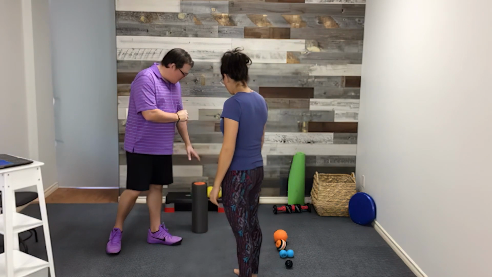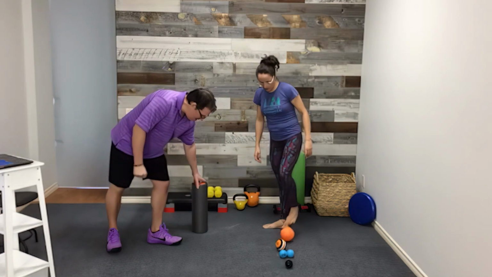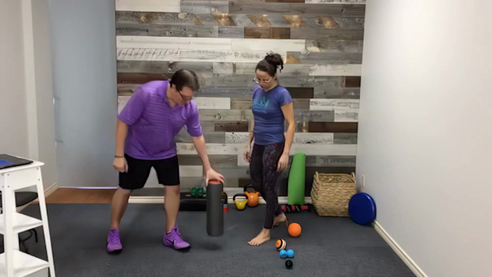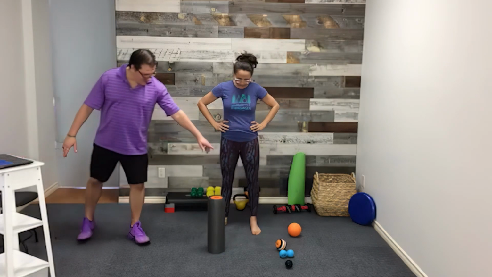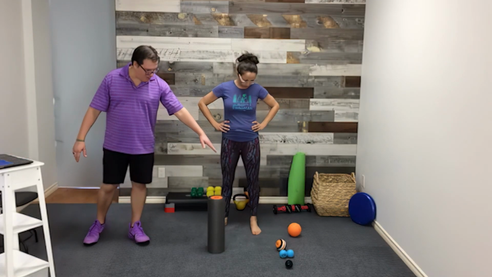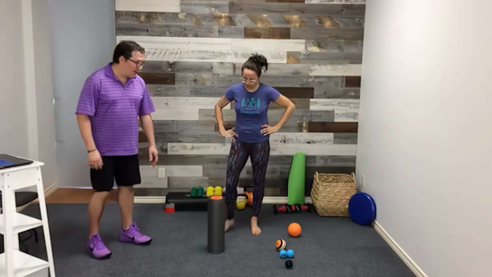the foam roller is really hard to do without going on the floor. A lot of people have a hard time going on the floor. We'll demonstrate that on the floor. And then the other two options, the massage stick and the variety of balls, you can utilize the wall or you can utilize the chair.